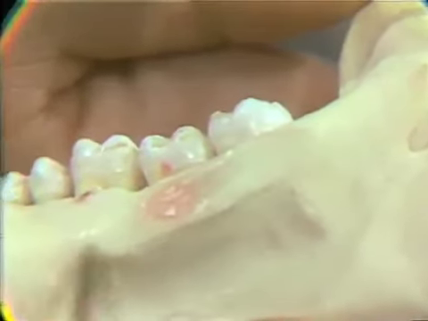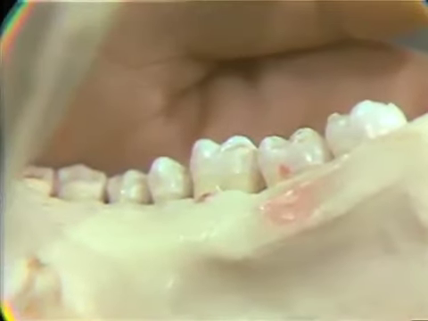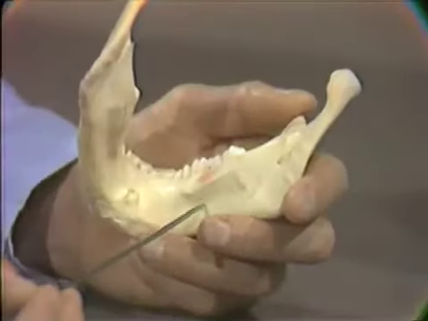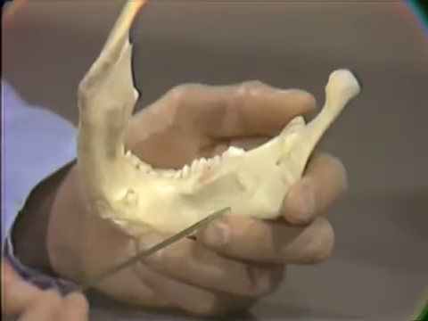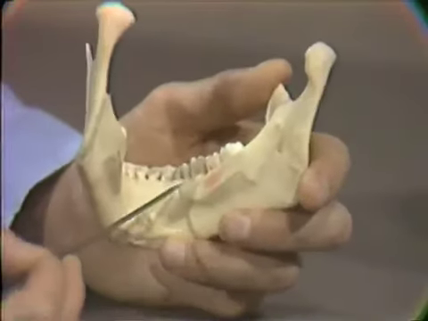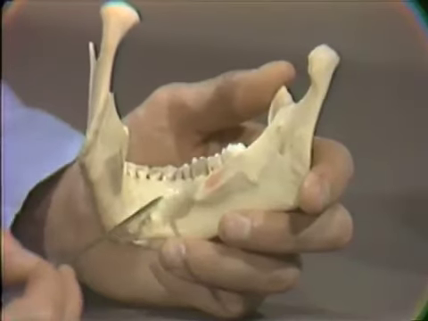The mylohyoid ridge divides this medial aspect of the mandible into two fossae, one inferior to it for the submandibular gland, and one superior to it for the sublingual gland.